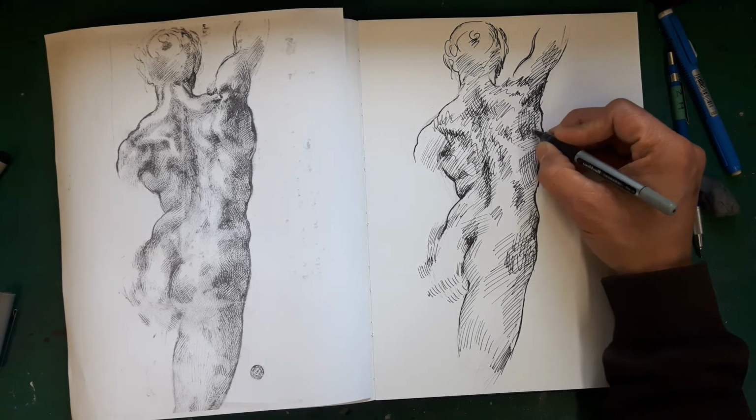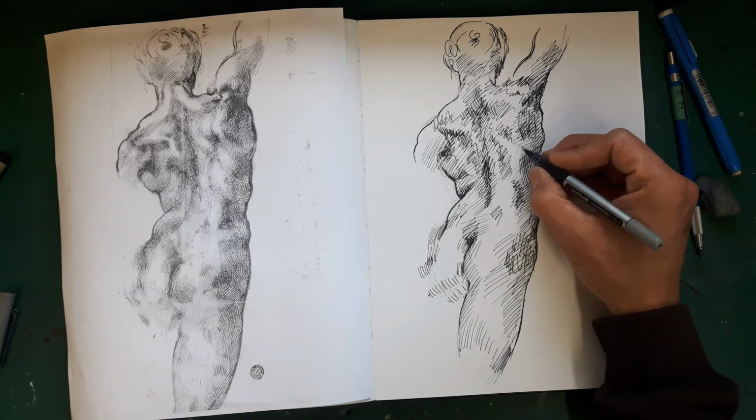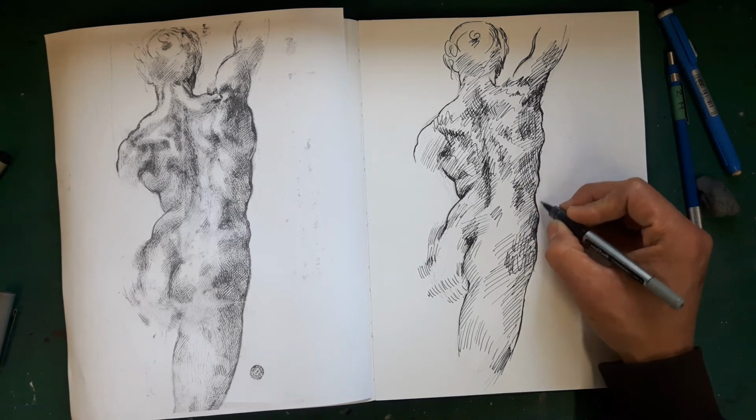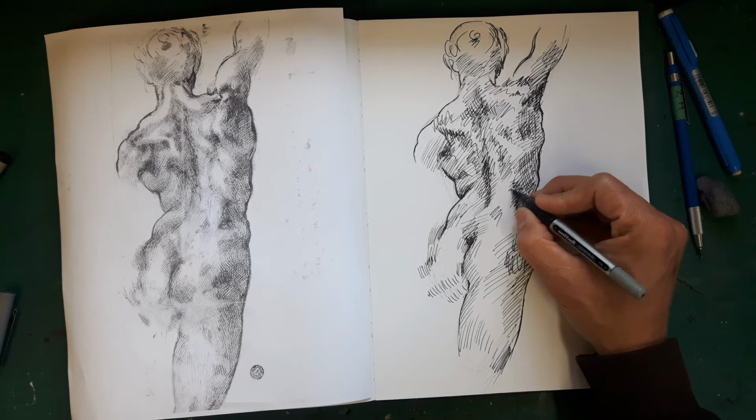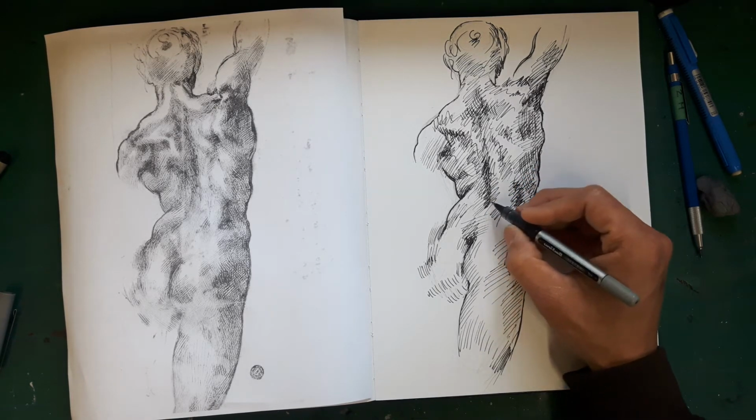So try that. Either turn it upside down, or stick it in front of a mirror, and study each part and see if there's something that doesn't quite match up.